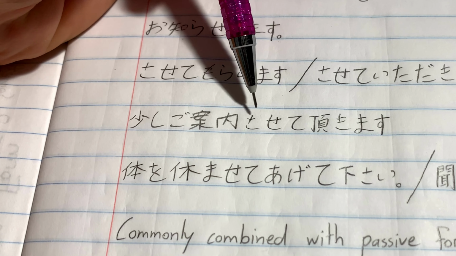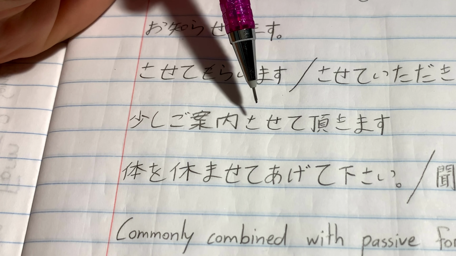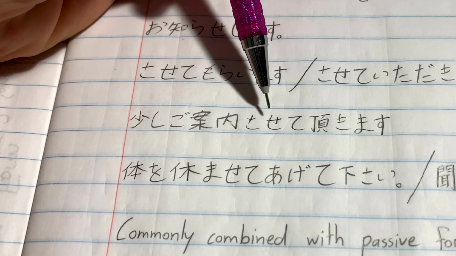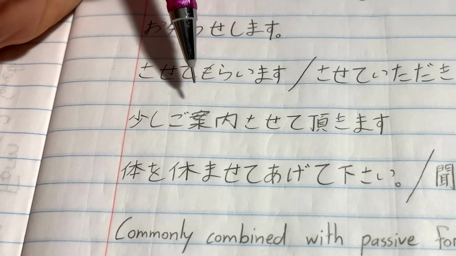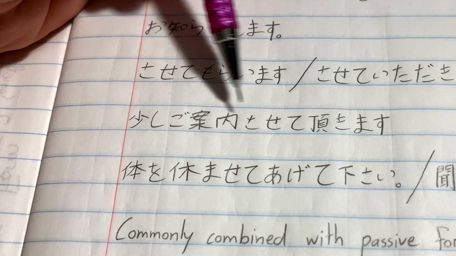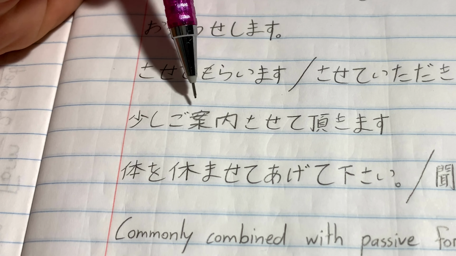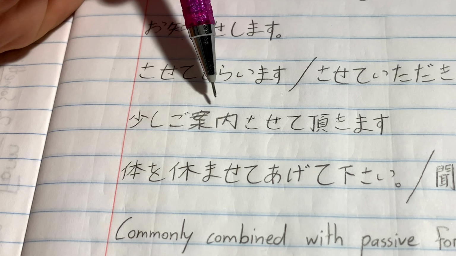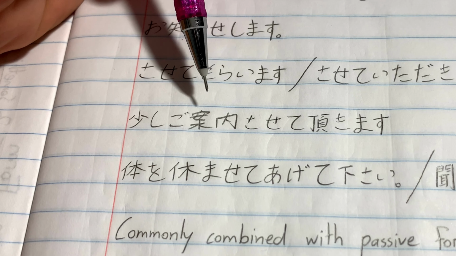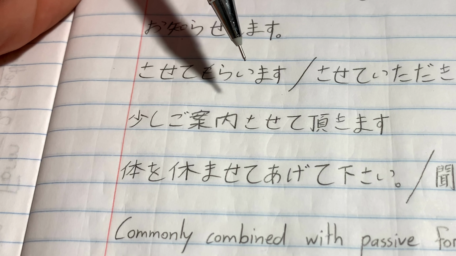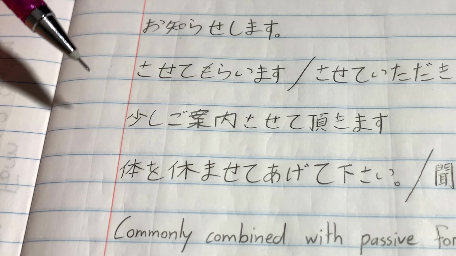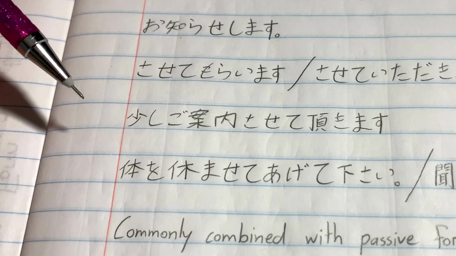So on top, they're going to receive being allowed to guide you, or they're going to receive being allowed to brief you. That's literally what it translates to, but it's just an extra formal way of saying, I'm going to tell you what's going on right now. This is the briefing. They usually say that before tours or something where they're giving people information. So, sorry, that was kind of a drawn out example, but 少しご案内させていただきます.